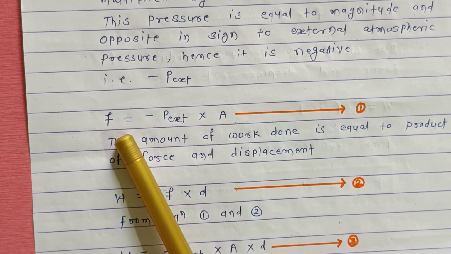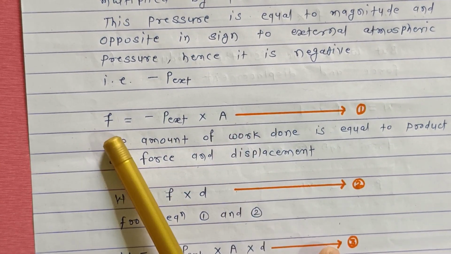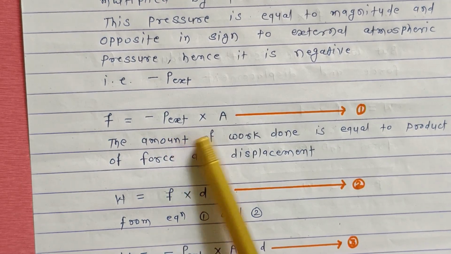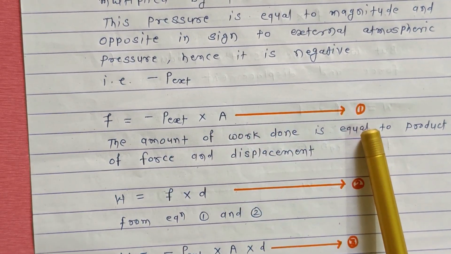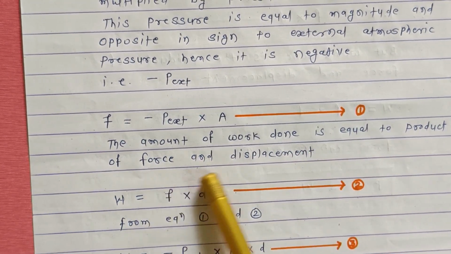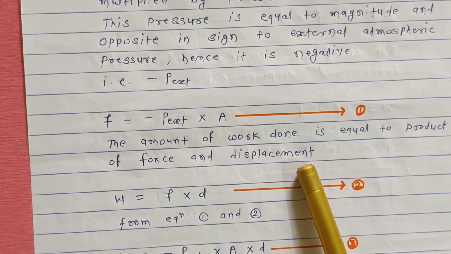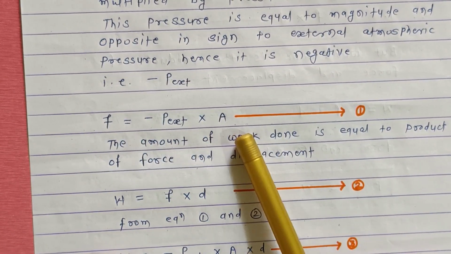Force is equal to the product of pressure into displacement. So F is equal to minus P external into A. This is our important equation number 1. When you are considering the amount of work done as the product of force and displacement, we have derived W is equal to minus P external into A.